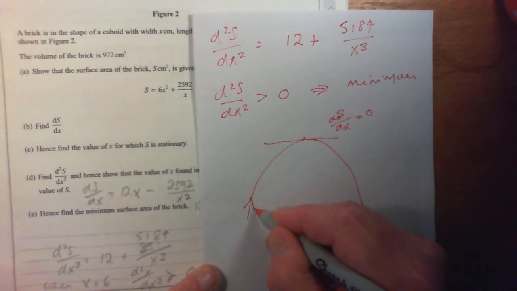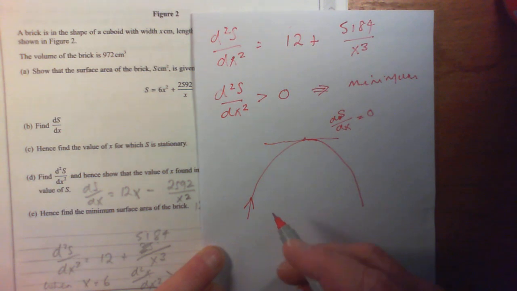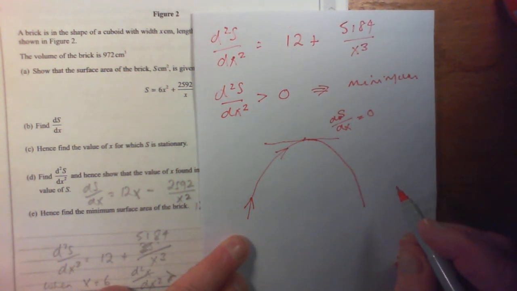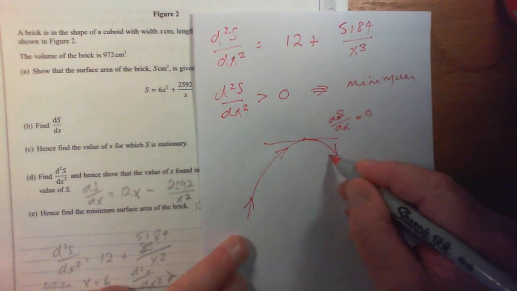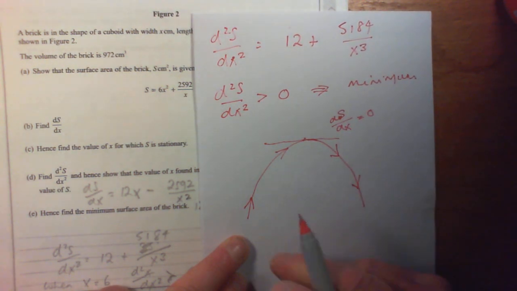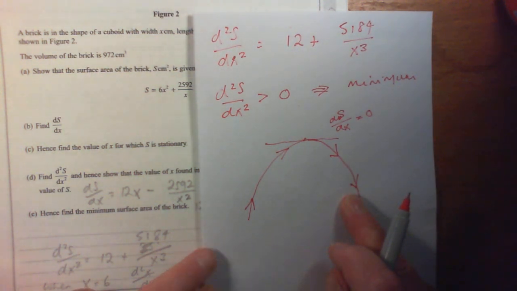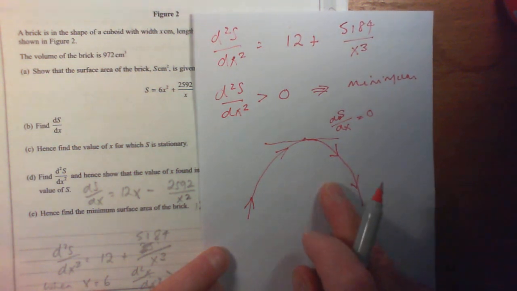So the gradient here has quite a high positive value. Down here it's still positive, but it's a lower value, and then it slips into a negative gradient. So this gradient is going down, this gradient is decreasing, I should say.